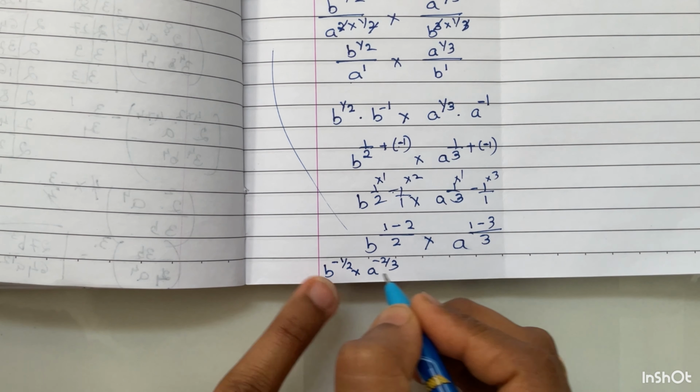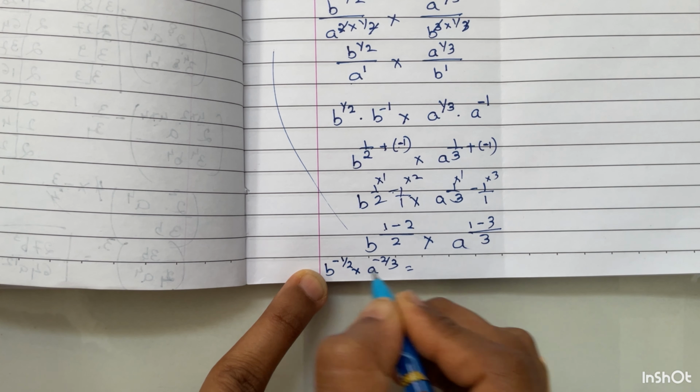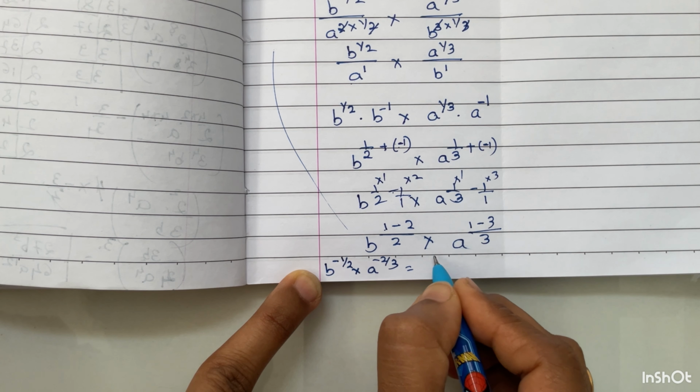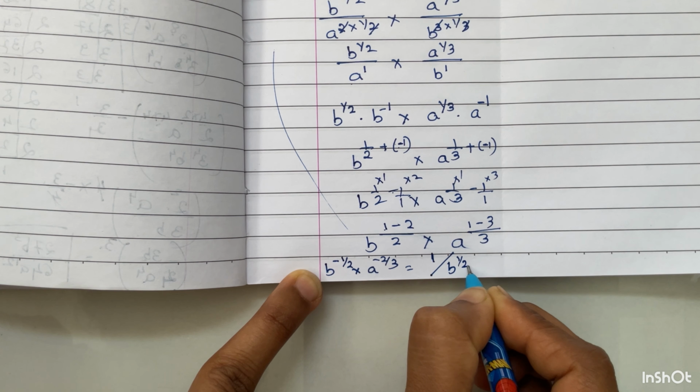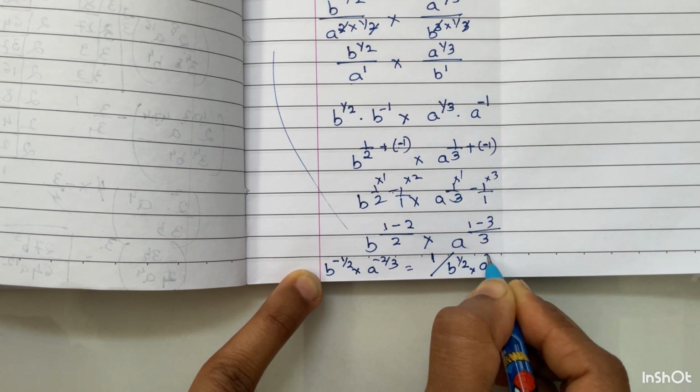And in the last step we have to express in positive indices. Now let's send these both terms to the denominator. So what I'll get, 1 by, I'm just writing here, b raised to the power 1 by 2 into a raised to the power 2 by 3.